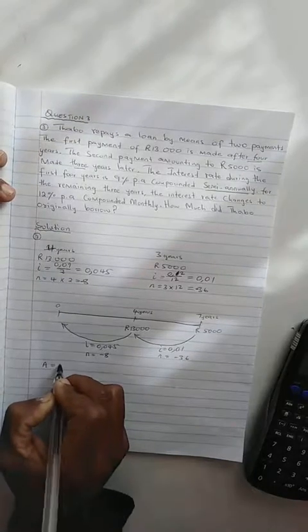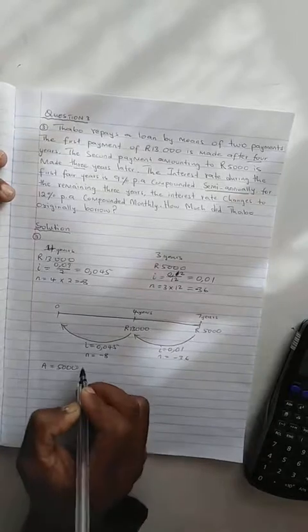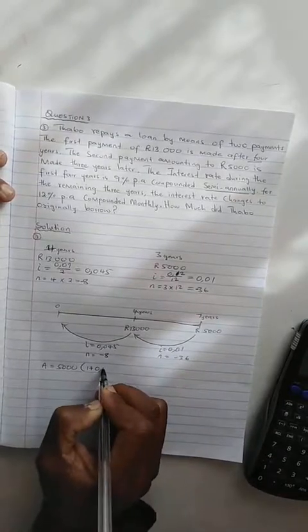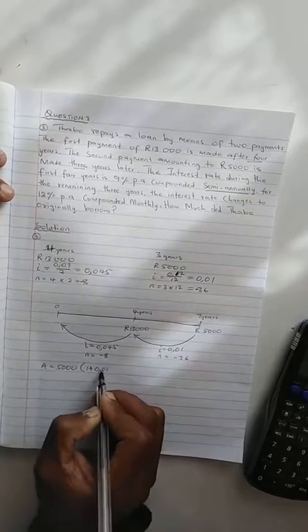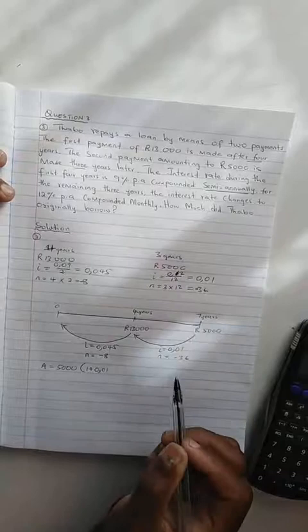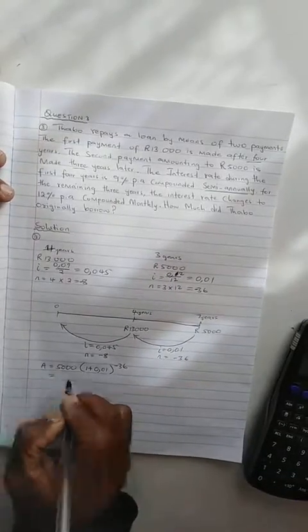A is equal to 5,000. Remember, we start there, going back in time. 1 plus our value of i, 0.01. This value of i has been divided by 100 and by the number of months, because it is compounded monthly. Negative 36 there.